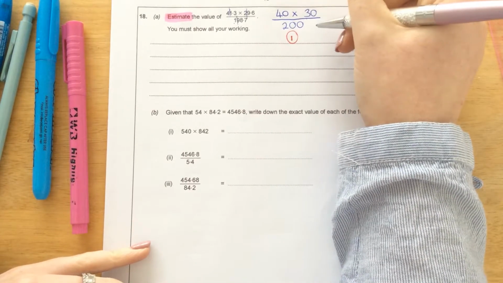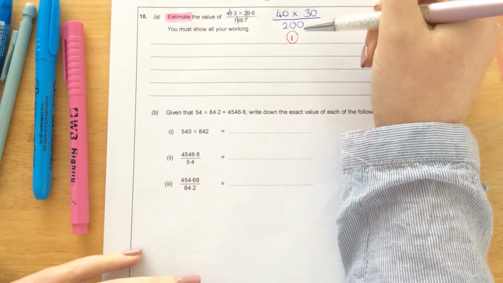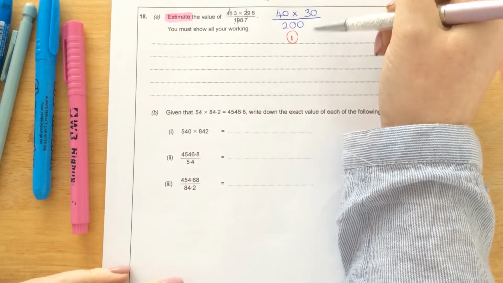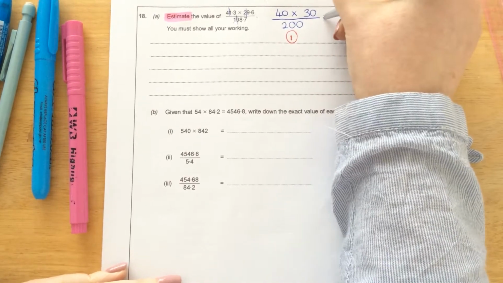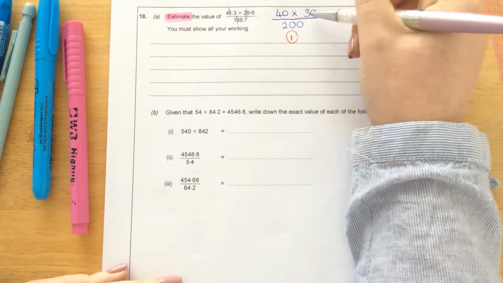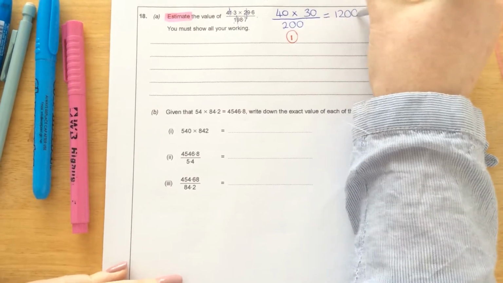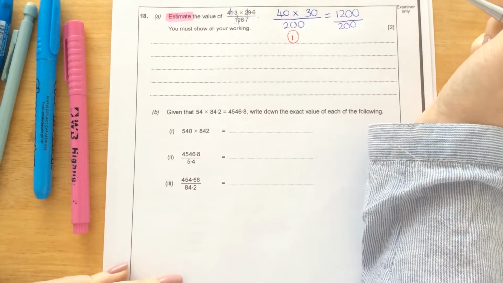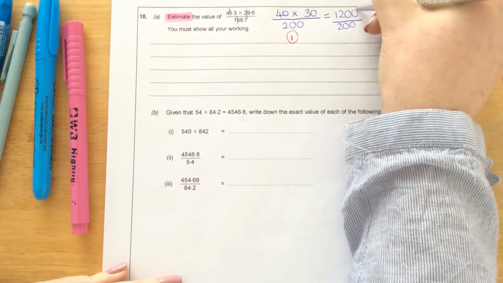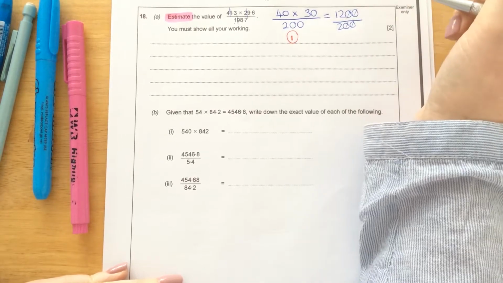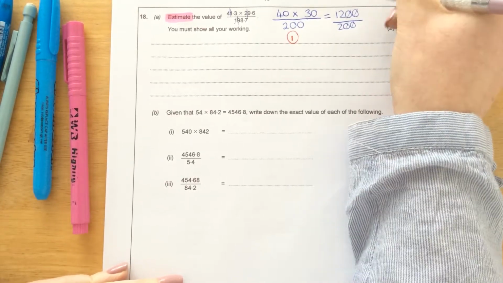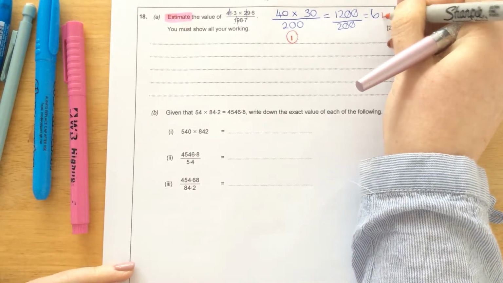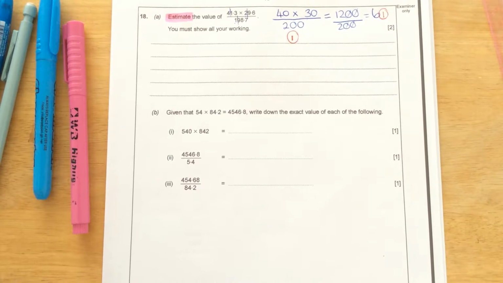Now I just need to work this out. The whole point of estimating is so that you can work things out really quickly, more often than not without a piece of paper, without a calculator, in your head, super quick. So 40 times 30, well 4 times 3 would be 12. Don't forget the 2 zeros. So 1200 divided by 200, well, I've got 2 zeros here, 2 zeros there, just cancel them off. So 12 divided by 2 would be 6. That would be the final answer there of 6 for 1 mark.